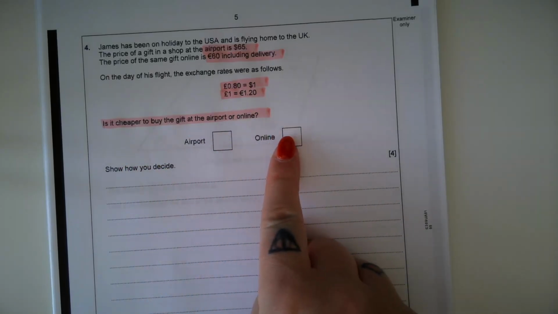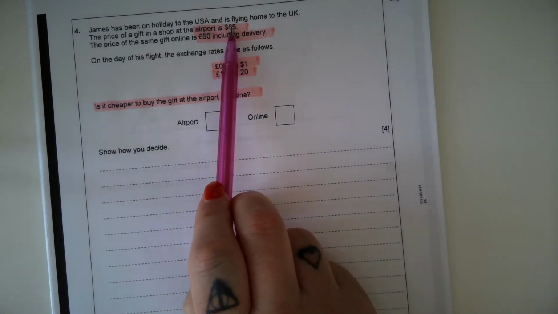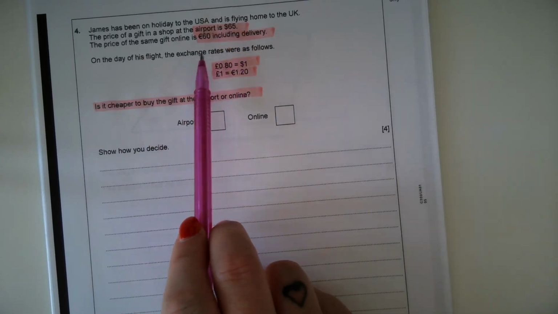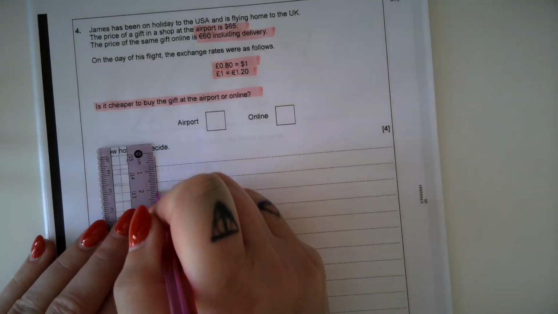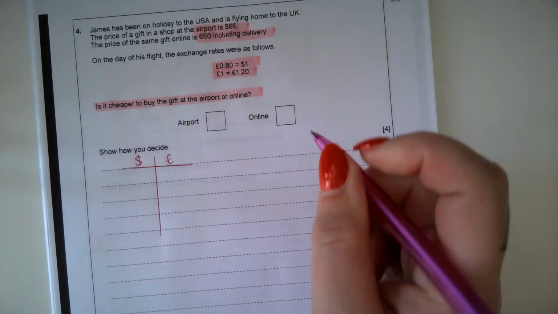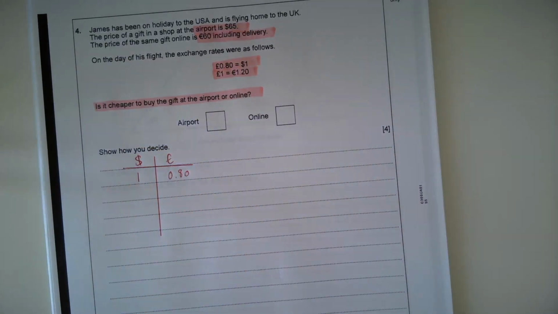So I'm not going to tick anything here, just on instinct. I'm going to do some working out. So what we need to do here is either convert the dollars to euros to compare it, or convert the euros to dollars and then compare it. So we're comparing the shop in the airport compared to online with delivery included. So I'm going to convert from dollars to pounds to start off with. So I'm going to do myself a little proportion table. So this is dollars and this is pounds. So I know that $1 is 0.8 pounds or 80 pence.